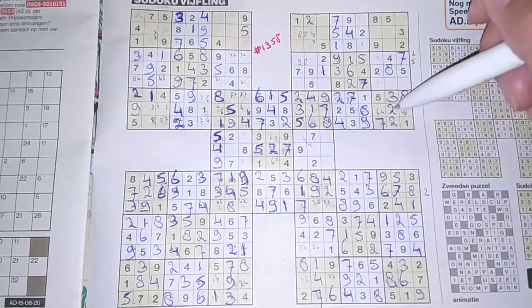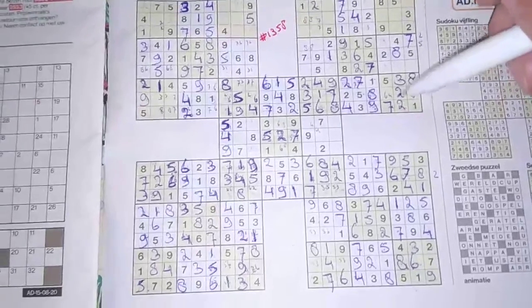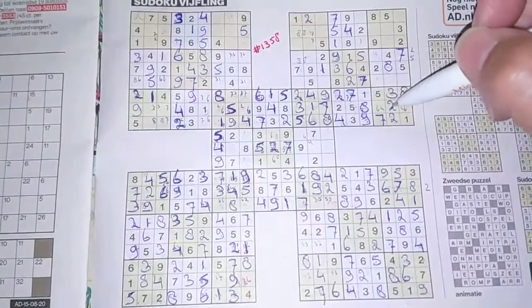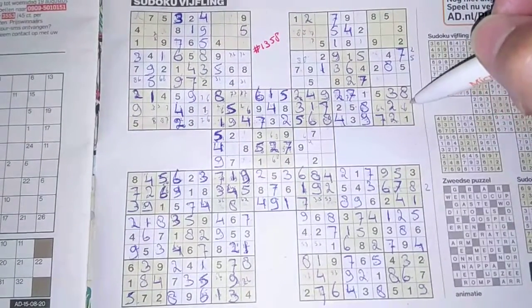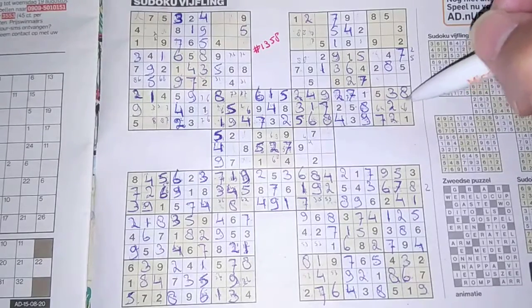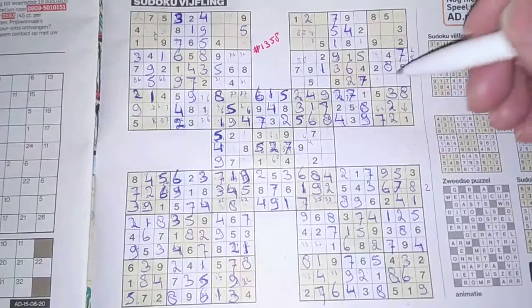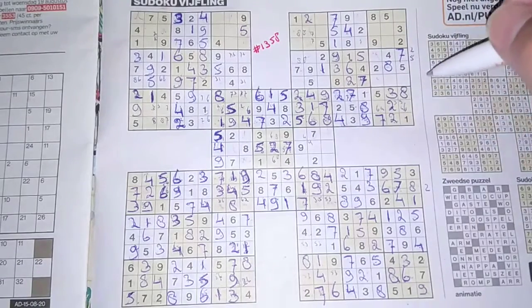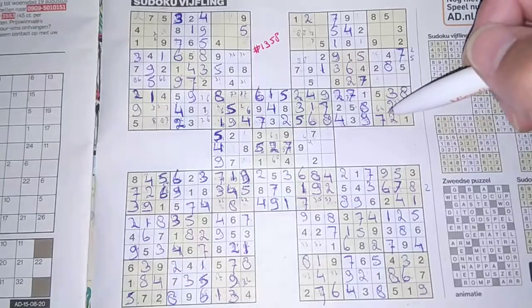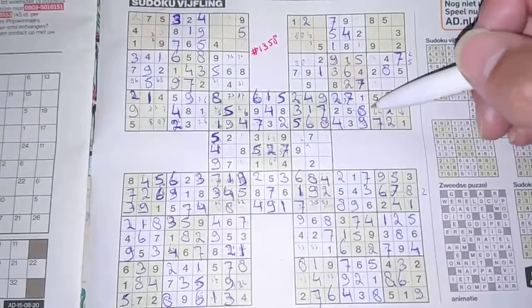Oh, I made a mistake here. Here we already have a 2 here. So 6, 4 and the 9. So this is 6, 4 and the 9. We have a 9 here, so the 9 could be here, could be there. Mistake. So this is an error.